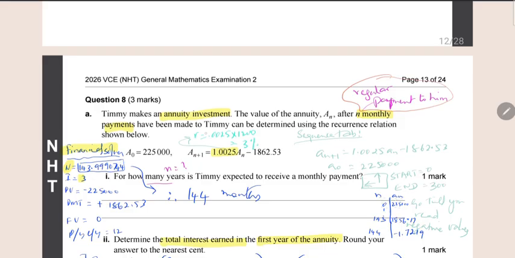If you've practiced enough, you know that this value is 1 plus R over 1200, because it's monthly, is equal to 1.0025, and therefore R can be calculated as 0.0025 times 1200 is equal to 3%.